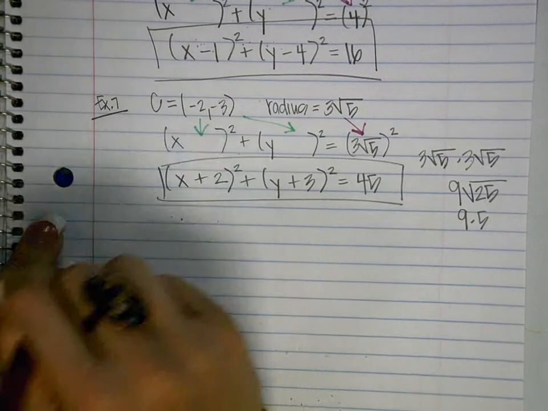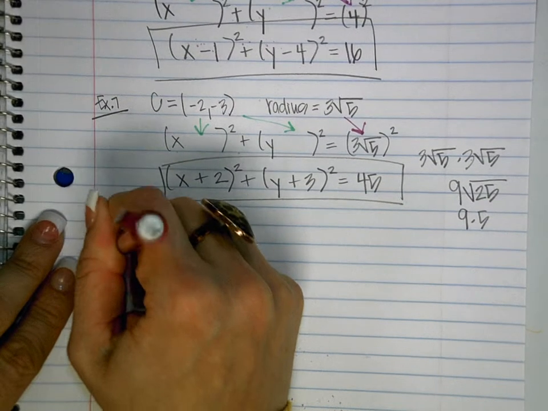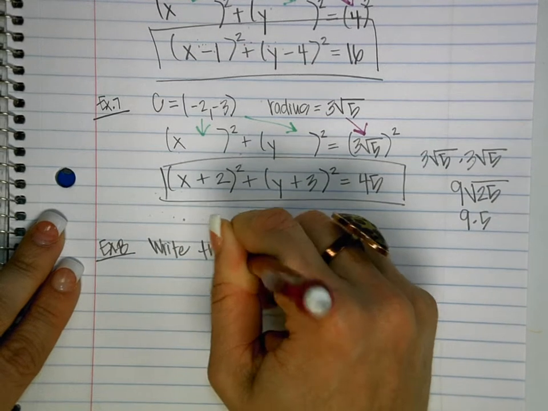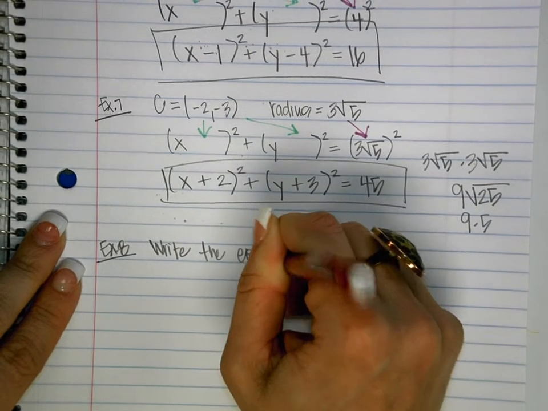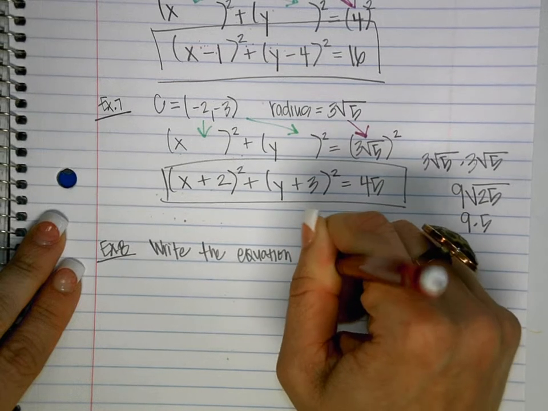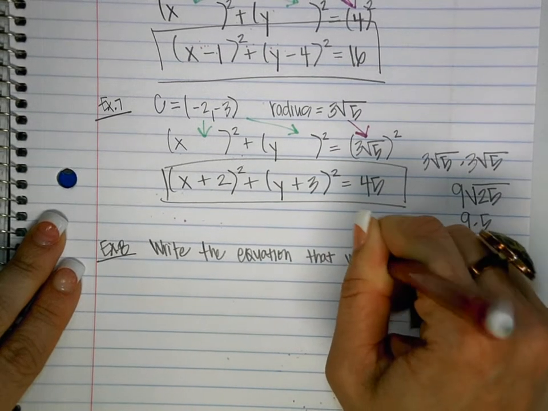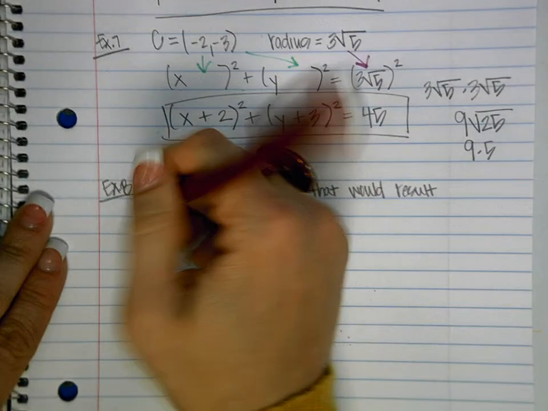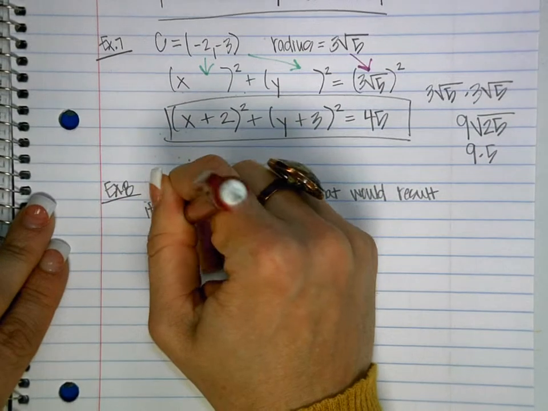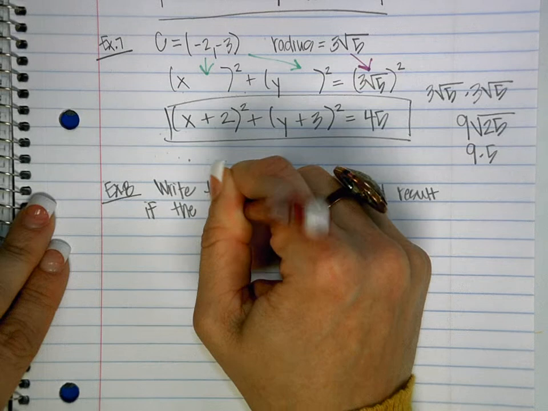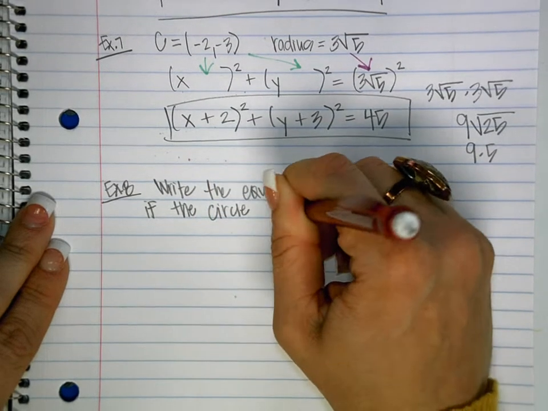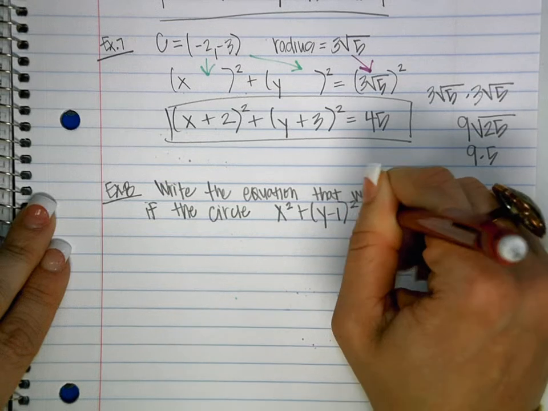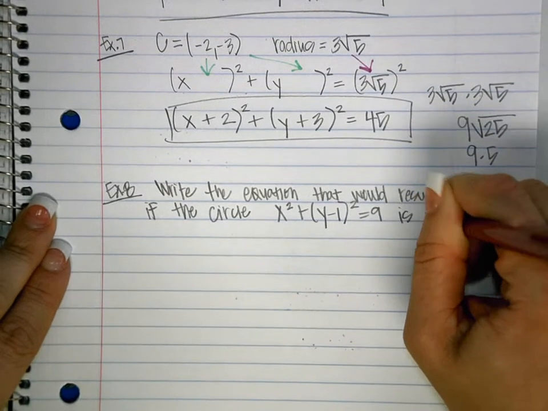Okay, and then the last thing we're going to do today for number 8 is I would like you to write the equation that would result if the circle x squared plus (y minus 1) squared equals 9 is translated.